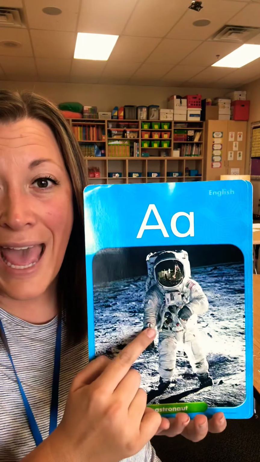So I have these cards. Each card has the letter, the uppercase and the lowercase, so the big letter and the small letter, and has a picture of something that starts with that letter. So for example, A, there's an uppercase and a lowercase and an astronaut, because astronaut starts with the letter A. Okay, so I'm going to show you how we do this.